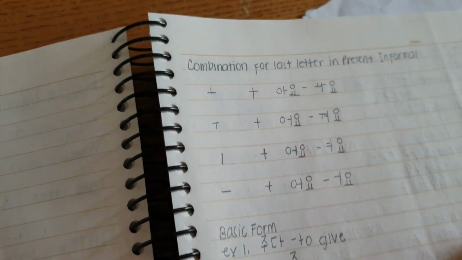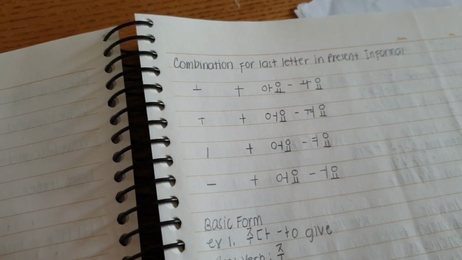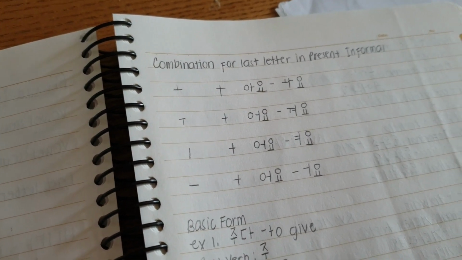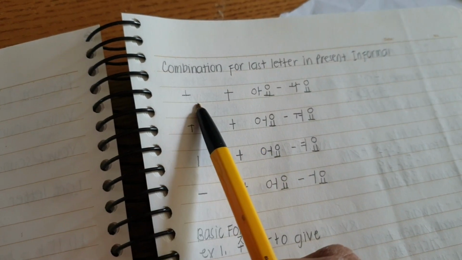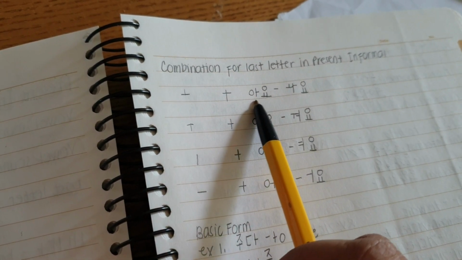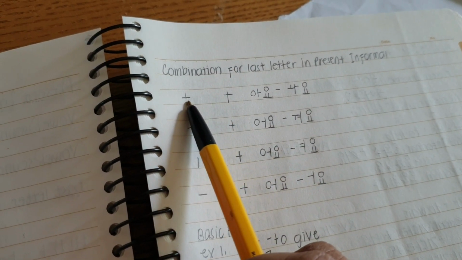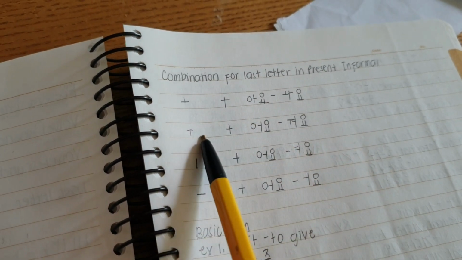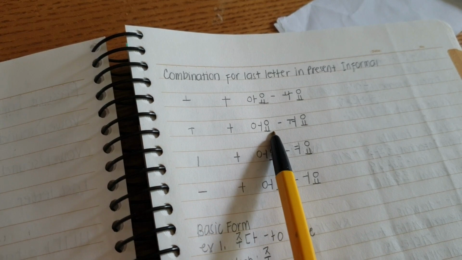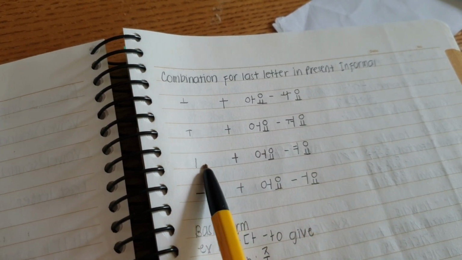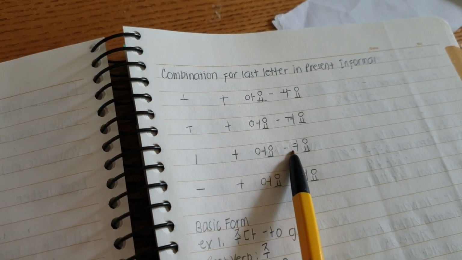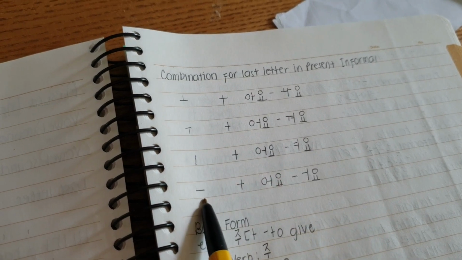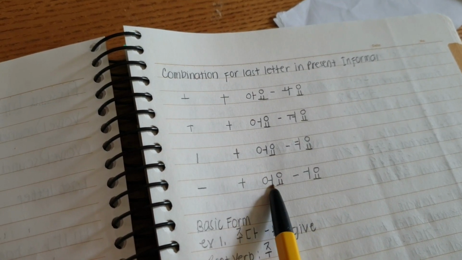Okay. Now let's proceed to the combination for last letter in present informal. So when we have vowels that are combined, we have u and ayo, that would be wayo. Then u and oyo, that would be woyo. Then i and oyo, that would be yoyo.